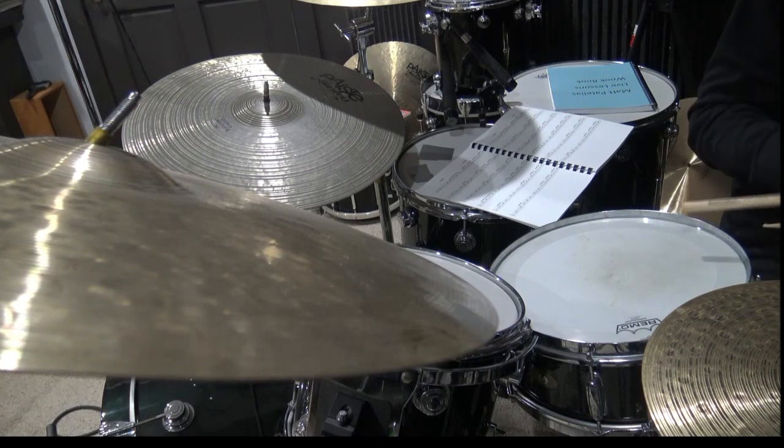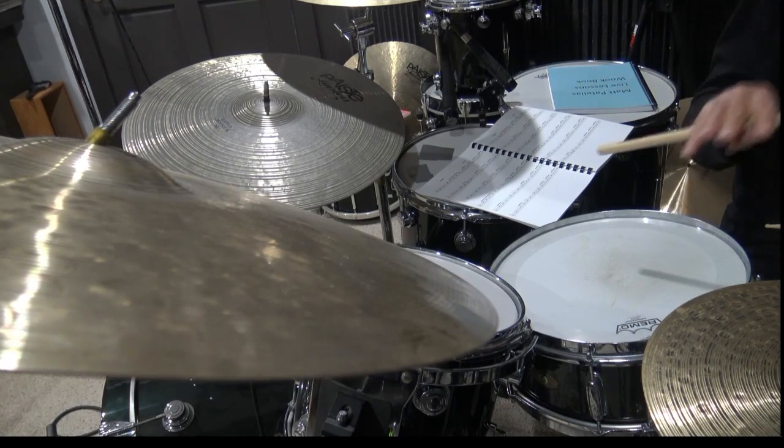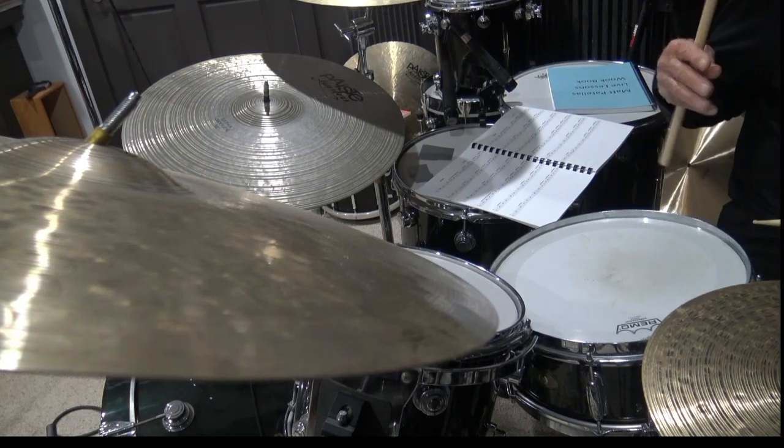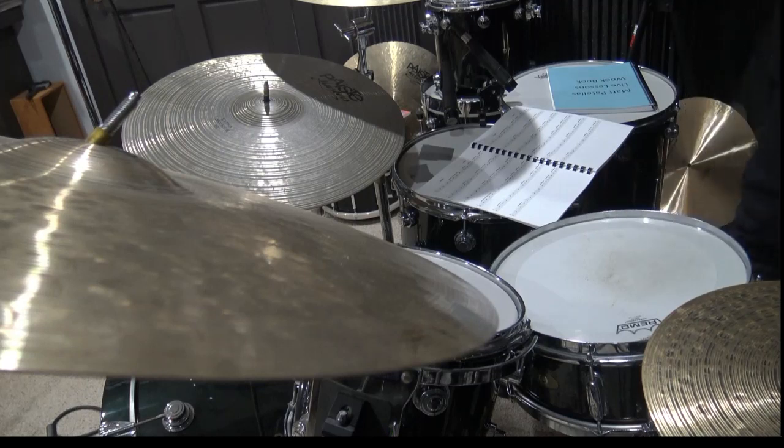But I also can write it as a quarter note, a half note, and a quarter note, like 1, 2, 3, 4. Do we all understand that?